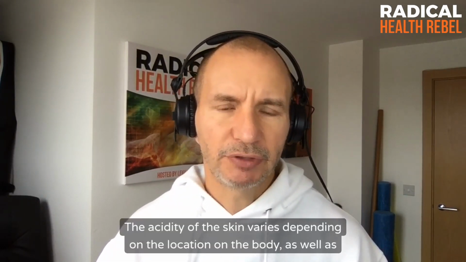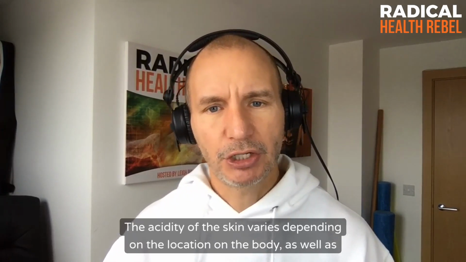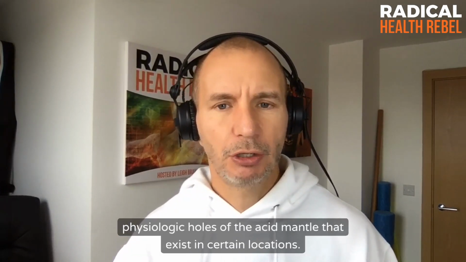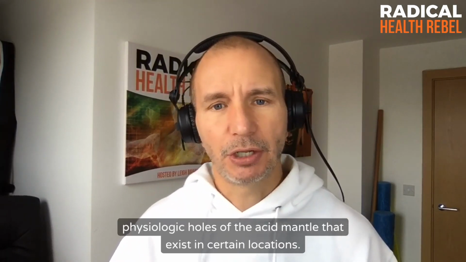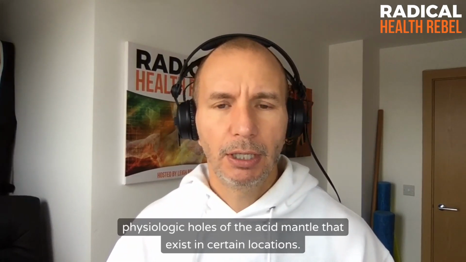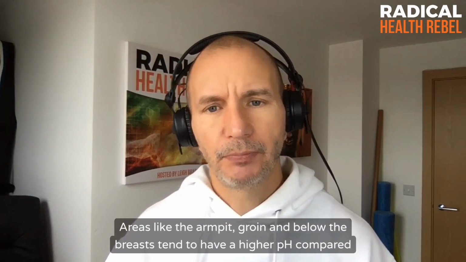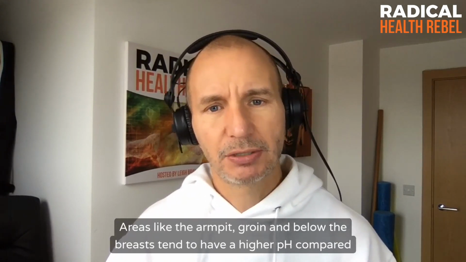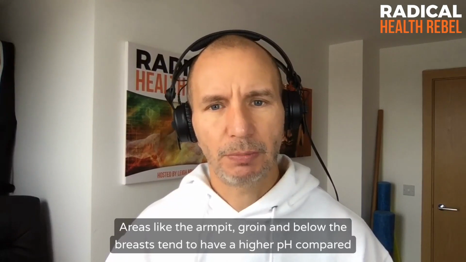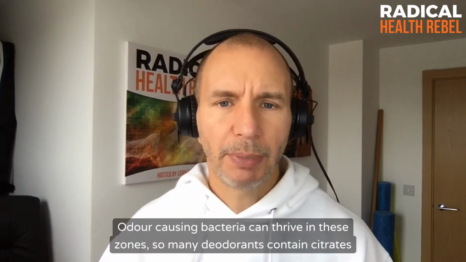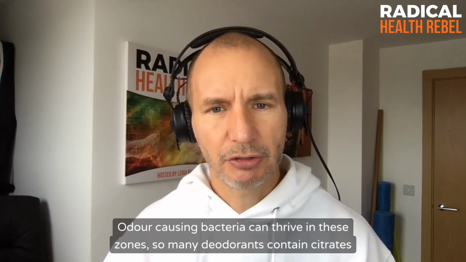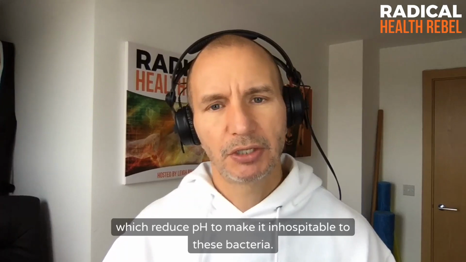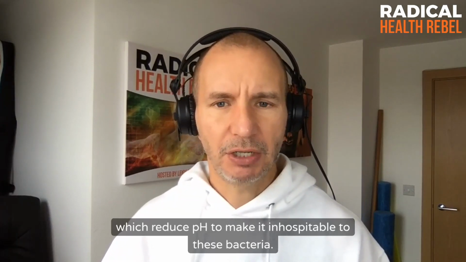The acidity of the skin varies depending on the location on the body, as well as physiologic holes of the acid mantle that exist in certain locations. Areas like the armpit, groin, and below the breasts tend to have a higher pH compared to other locations. Odor-causing bacteria can thrive in these zones, so many deodorants contain citrates which reduce pH to make it inhospitable to these bacteria.